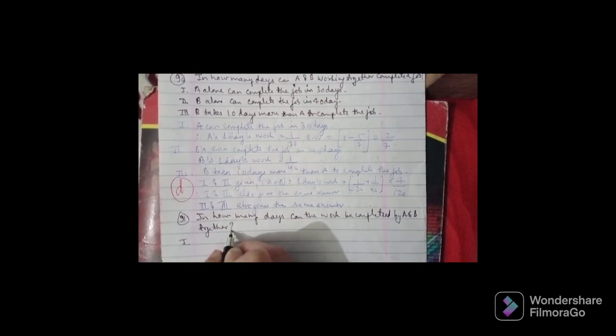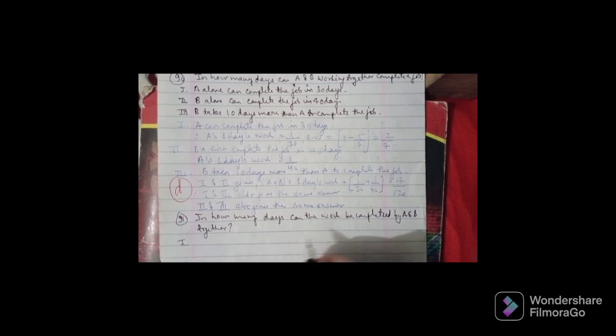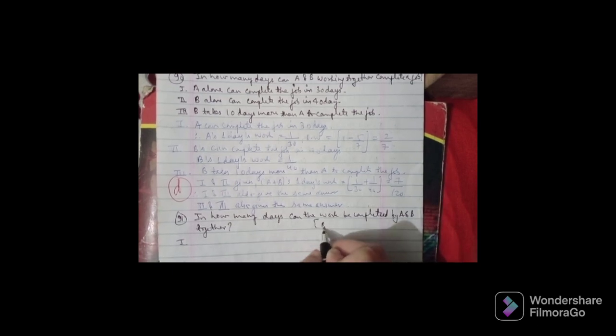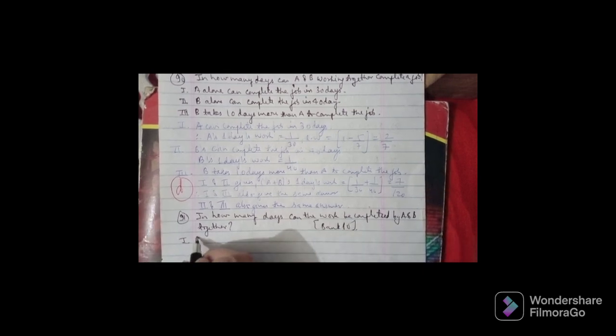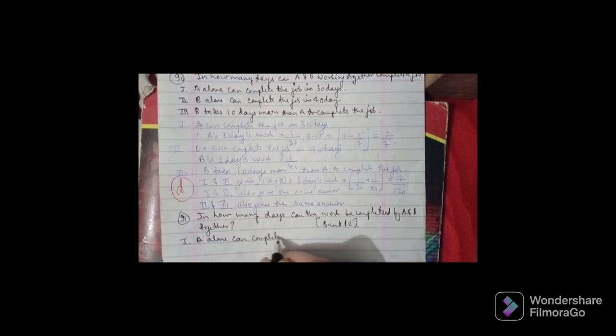This has been asked in the bank PO question paper. Statement 1 is A alone can complete the work in 8 days.